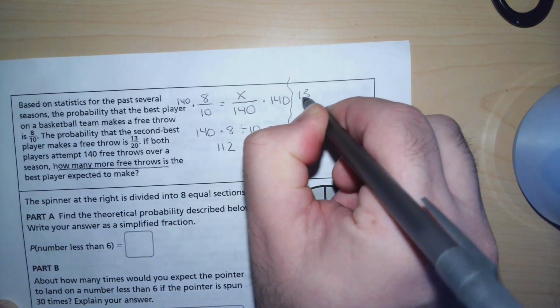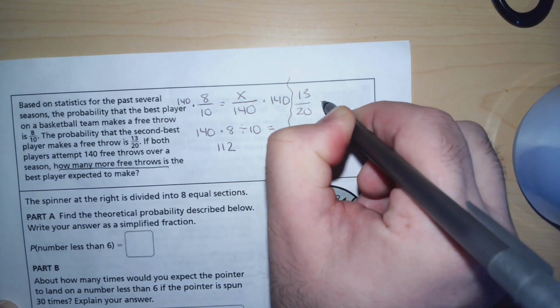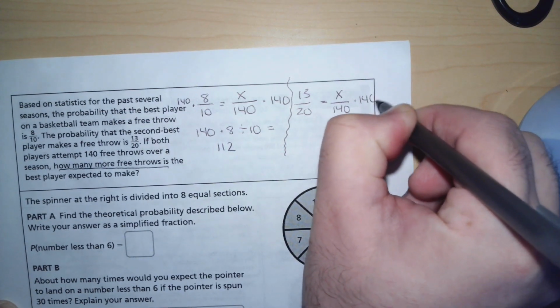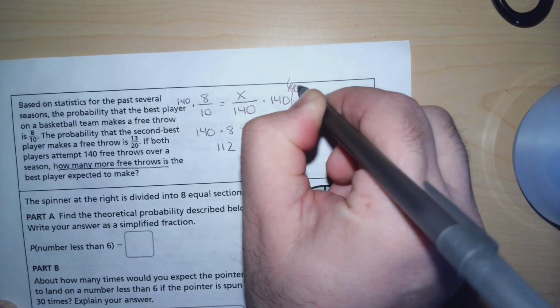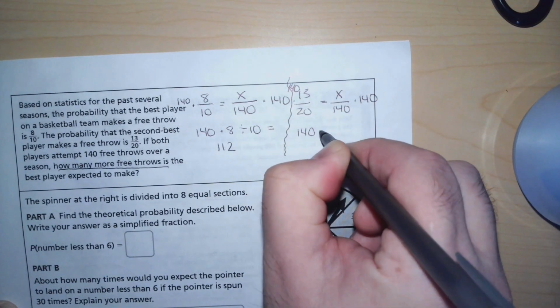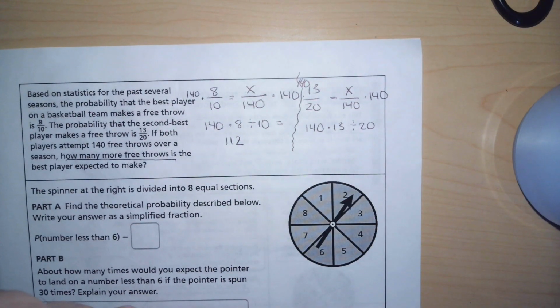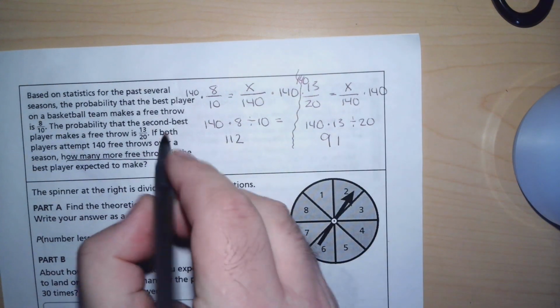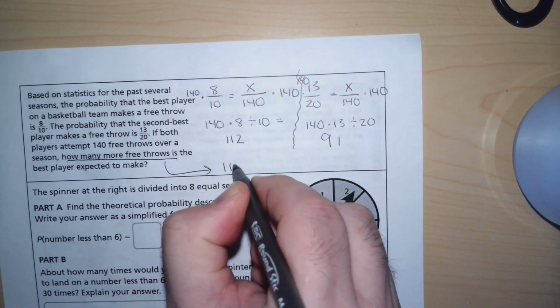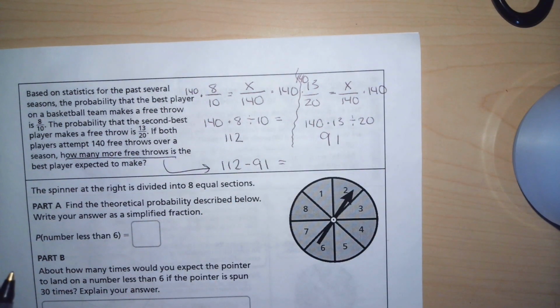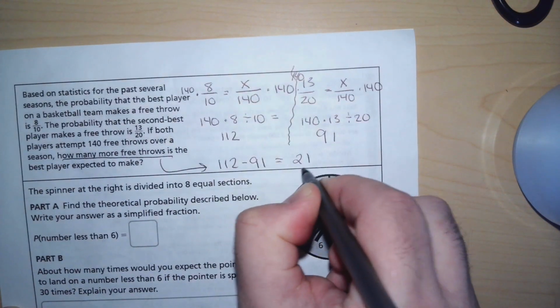And then we have 13 out of 20. It's x over 140. So we multiply by 140 again. Times 13 divided by 20. To remember my answer, I have to subtract these to see how many more. So we get 21.